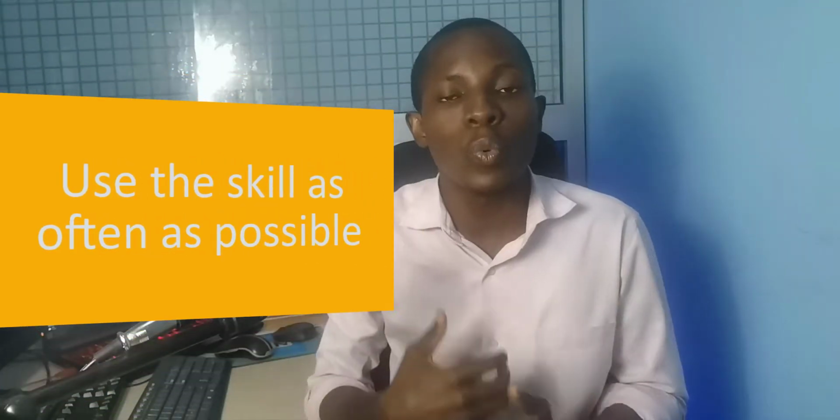The second step that you can take to improve your digital literacy is to use the skill as often as possible. One way that you improve upon digital skills is basically by doing. You get better by doing. So any digital skill that you have, for instance, it could be designing PowerPoint presentations. It could also be drafting emails or communicating through any communication media, or using social media for achieving business goals.